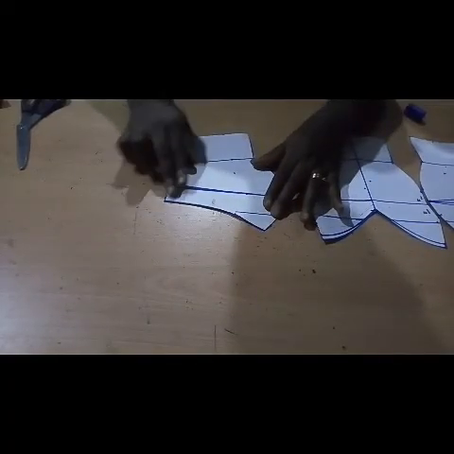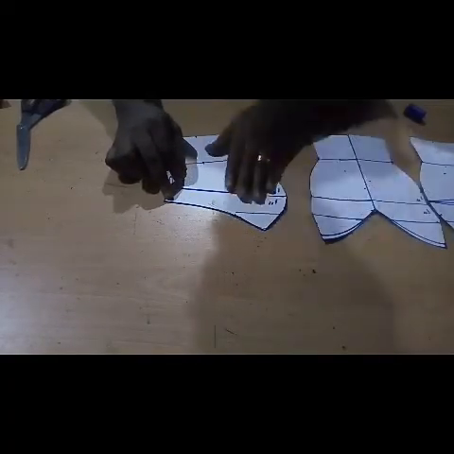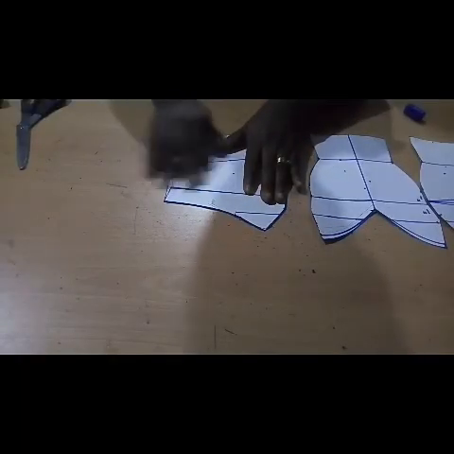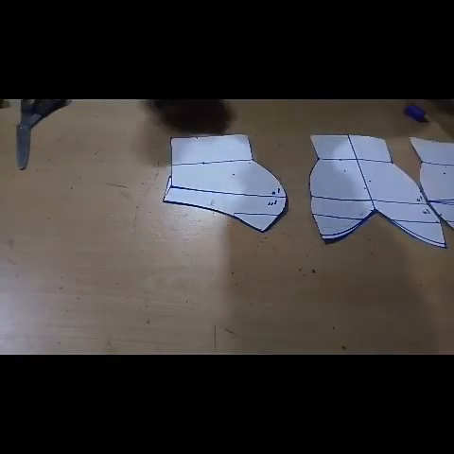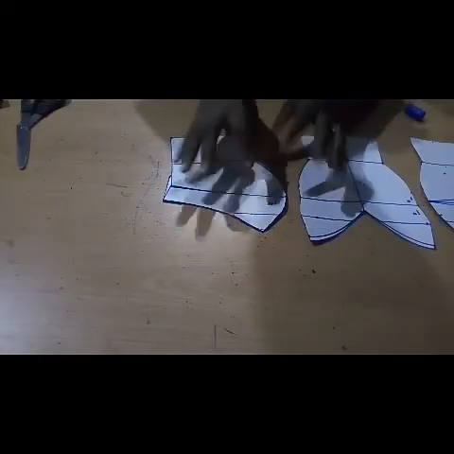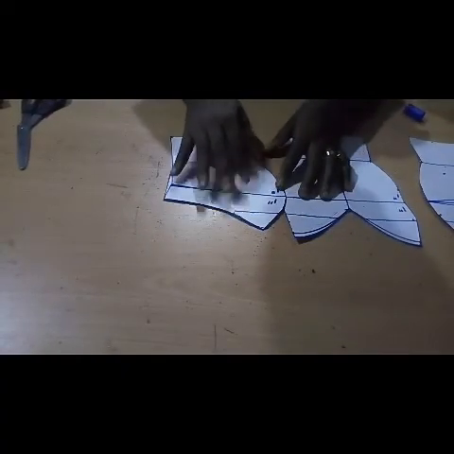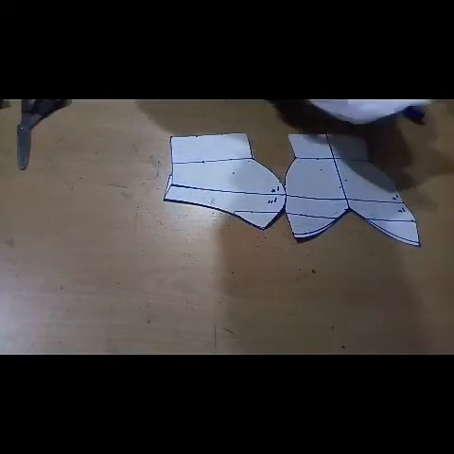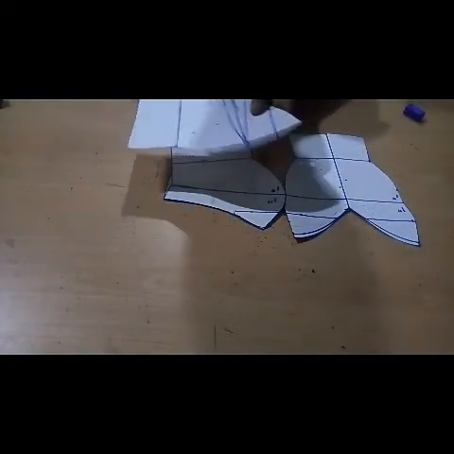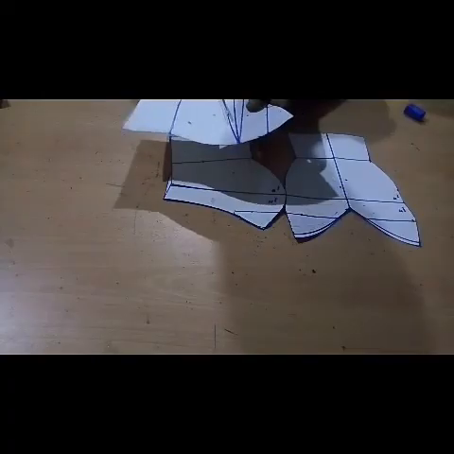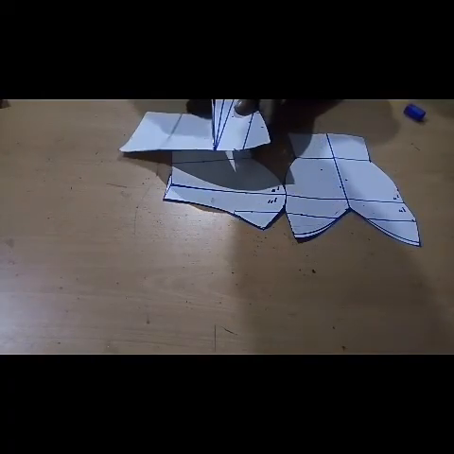You can see right now I've closed it up. You can see what I'm having right now. You can see it's having a better shape, a better tightening. I'll do the same thing to this.